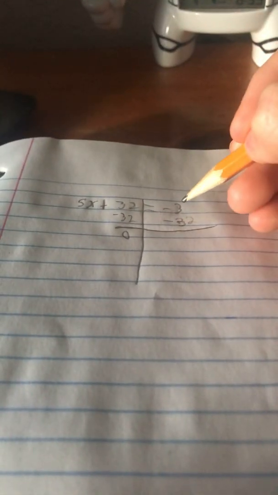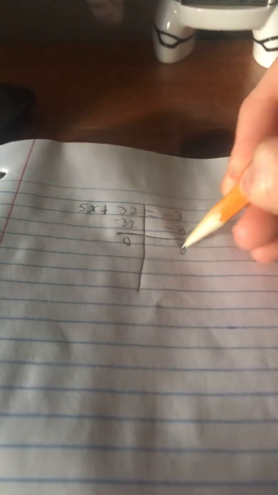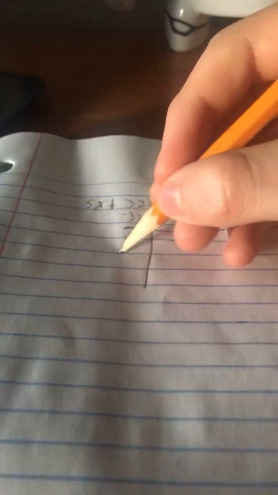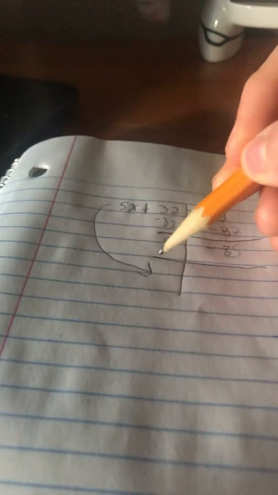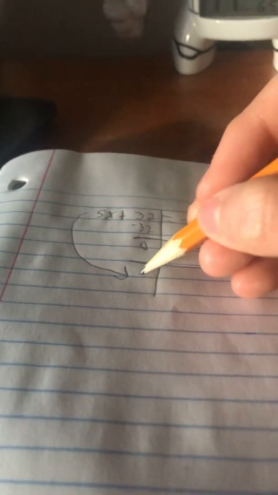So 3, it's going to be 35. Negative 35, okay? Now, we're going to get rid of this, and we're going to take this right up here and move it all the way down here.